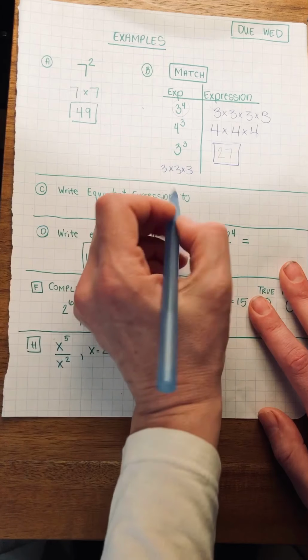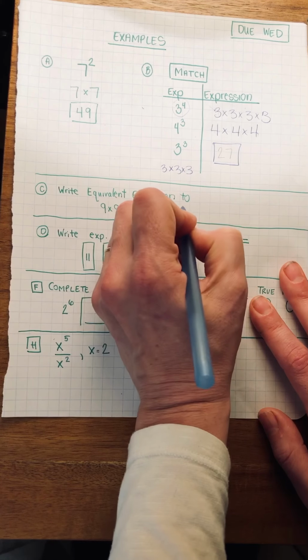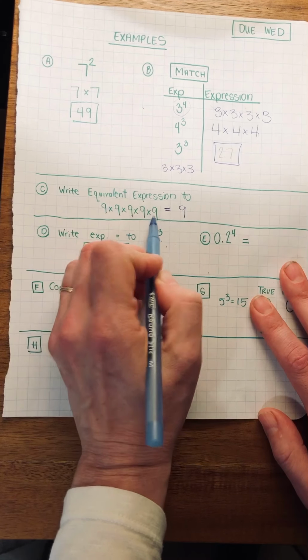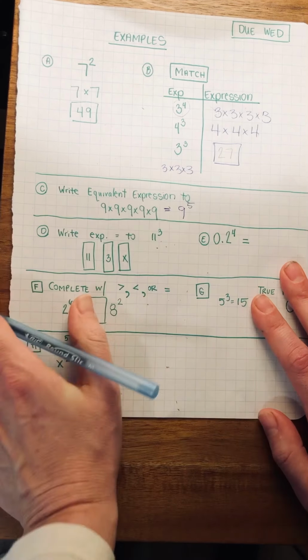All right, write an equivalent expression to this. So this is just 9 is the base to the power of 1, 2, 3, 4, 5. That's it.